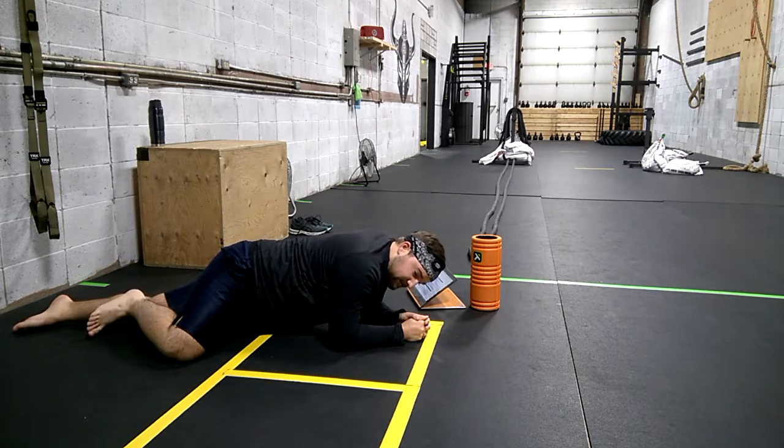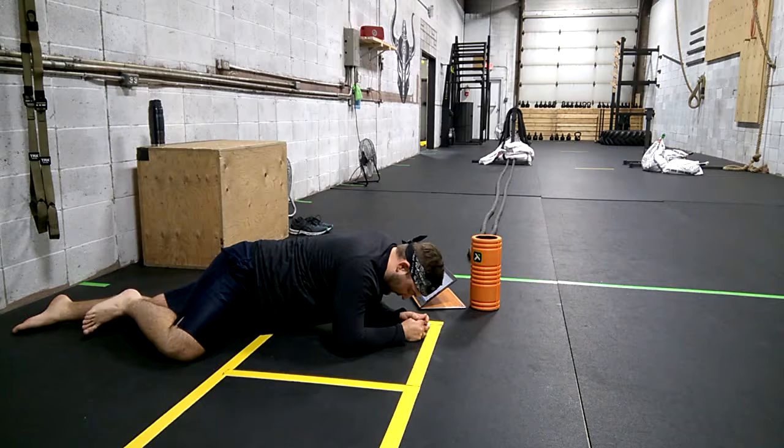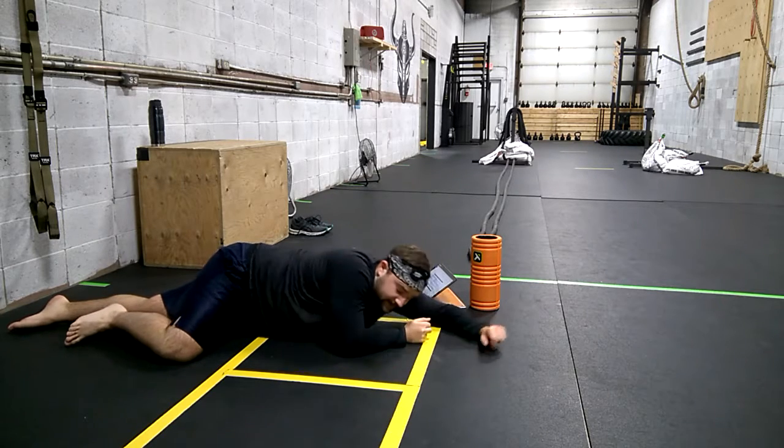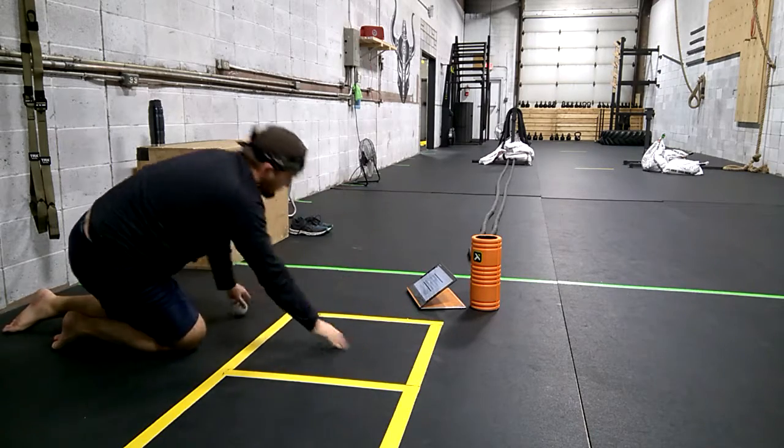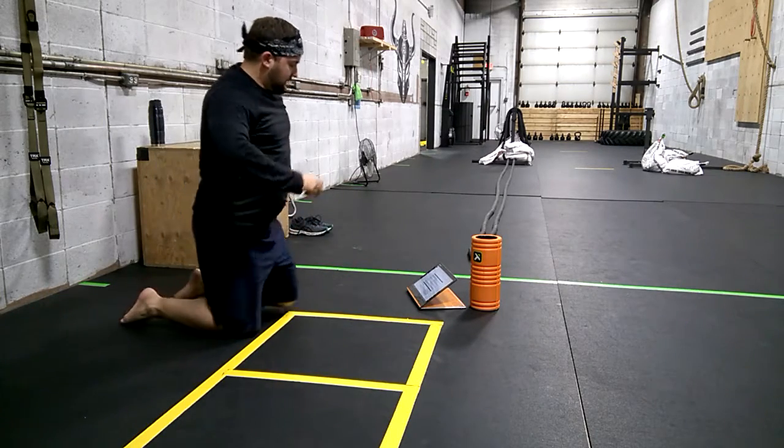You can even just roll on this one, it's not too bad. But feel free to just sprawl out and put all your body weight on it. It should be quite tight. Okay.